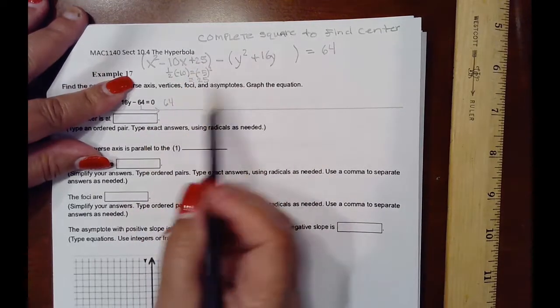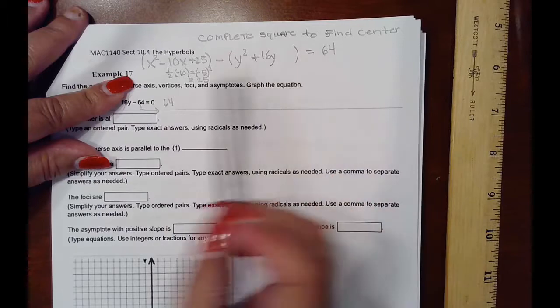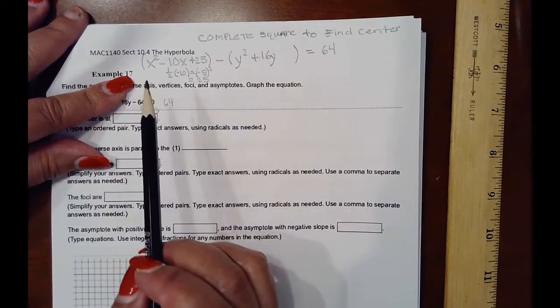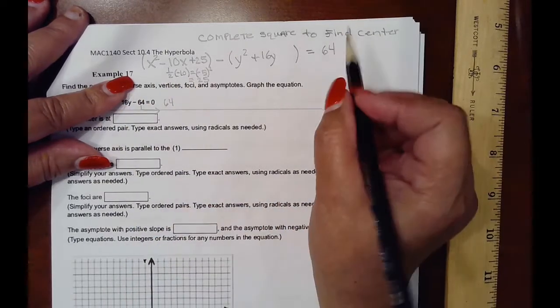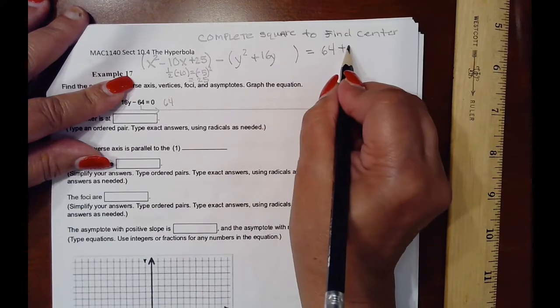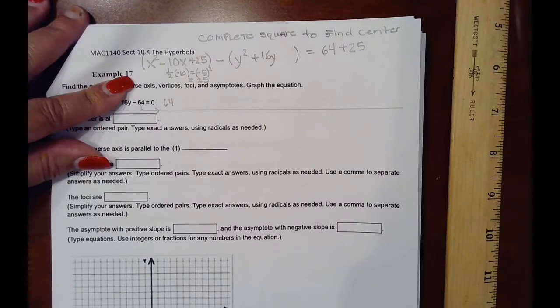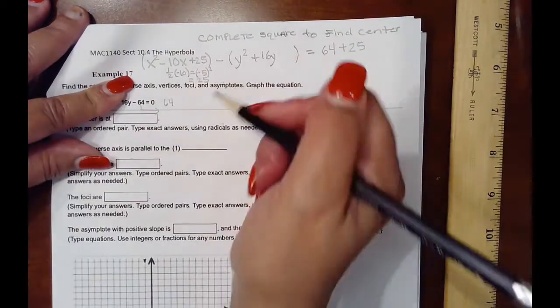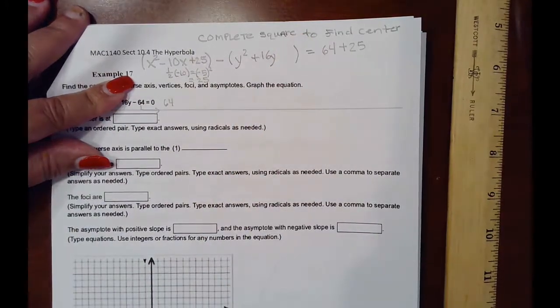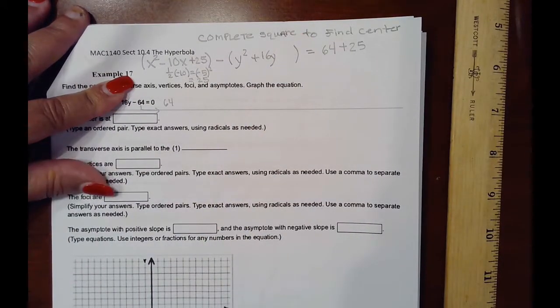Remember that whatever you do to the left side of this equation, whatever you create that's brand new and has just been introduced into this equation, you must counterbalance by adding that same number to the other side. Whatever you do to the left, make sure you do it to the right, and what was added was a positive 25.